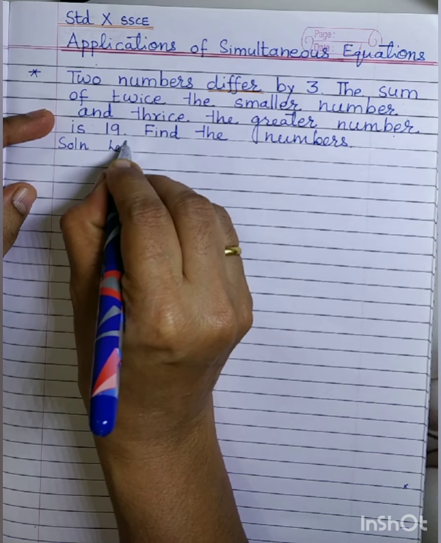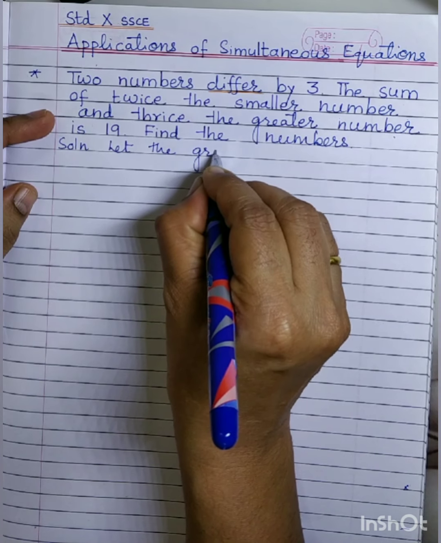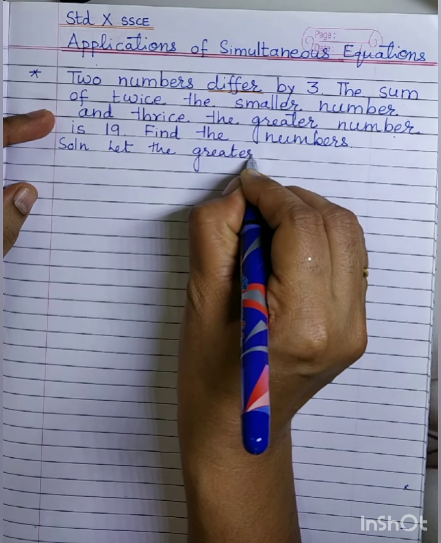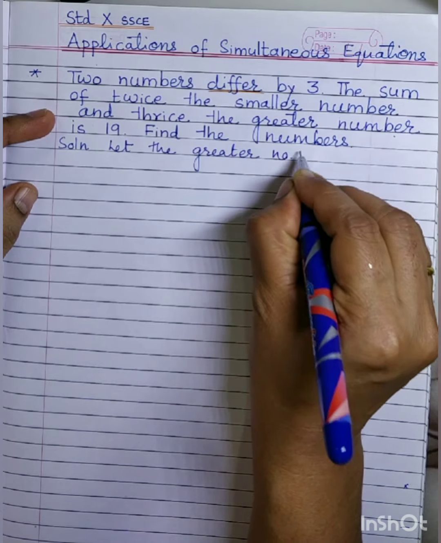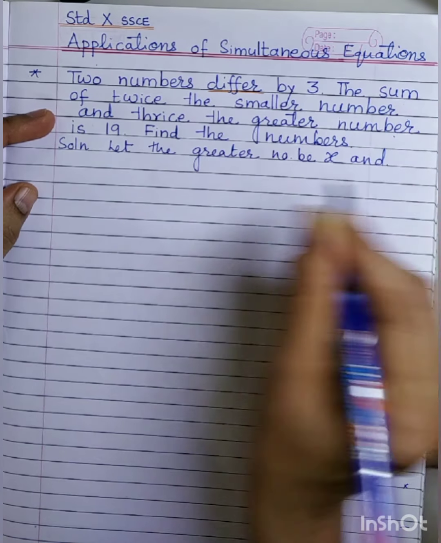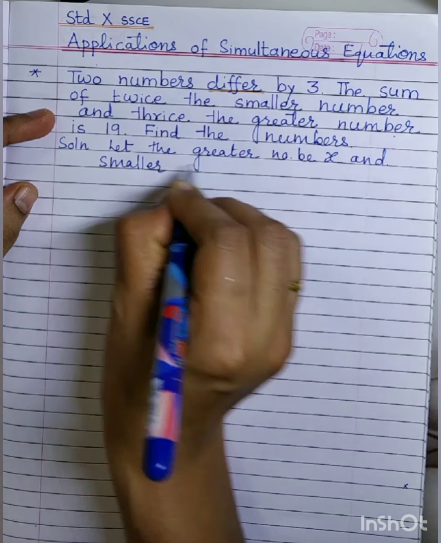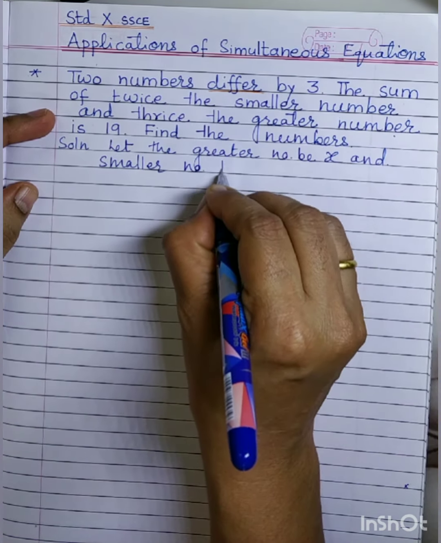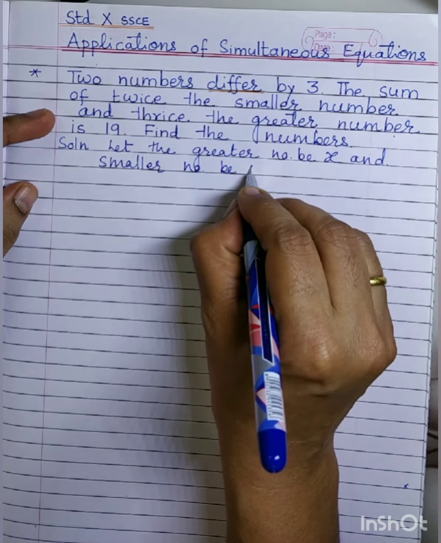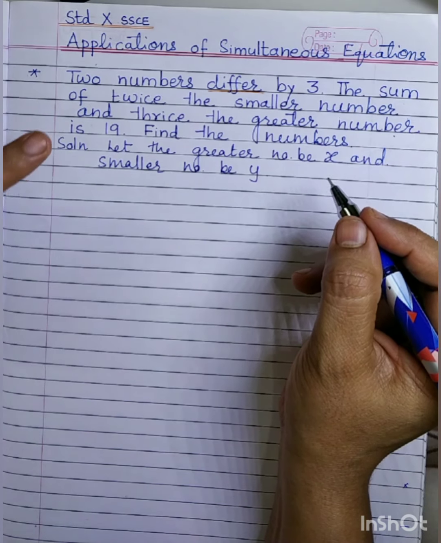So I assume let the greater number be x and smaller number be y. This is very important. You cannot simply say the two numbers be x and y. You have to be very specific.